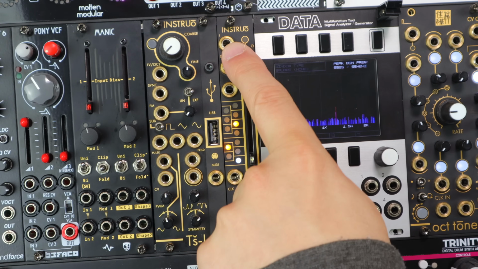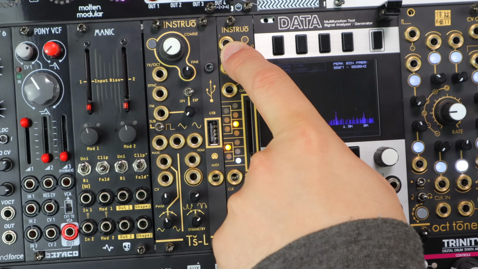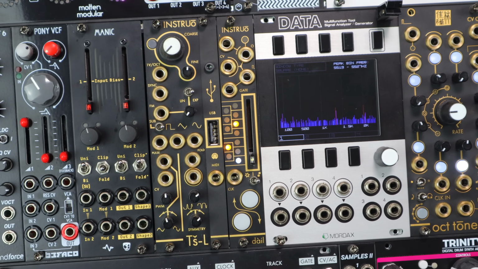And there's also an analog input that is a precision adder input, which will merge that signal with the quantizer's output. And finally, there's also a slew, which will add a pitch slide and glide after the quantizer.